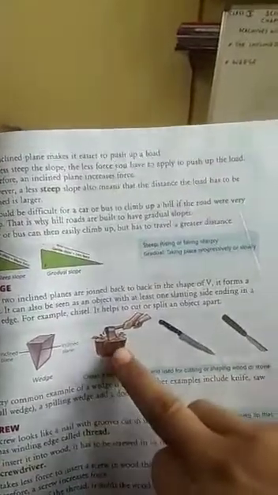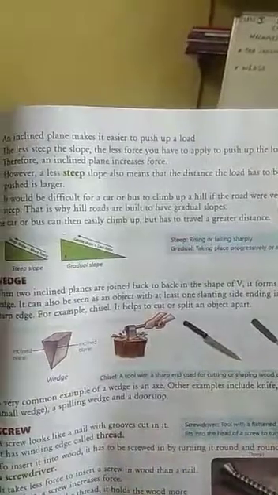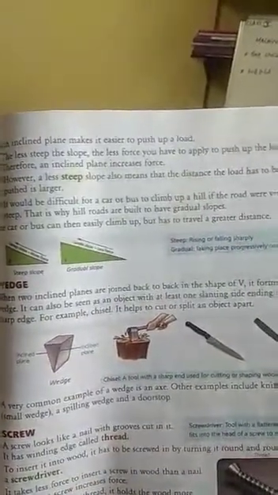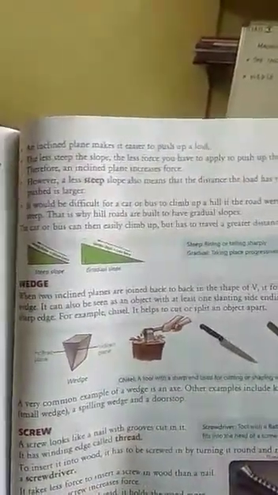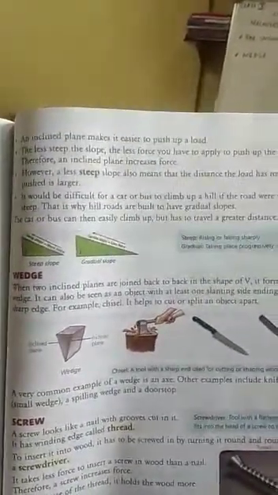Okay, now very common example of wedge is axe, and you see here two inclined planes joined together from end to end in the shape of V. Yes, then we also have knives, saw, okay, and a splitting wedge and a door stopper. Like these are all examples of wedge. So we have today learnt about the inclined plane and wedge.